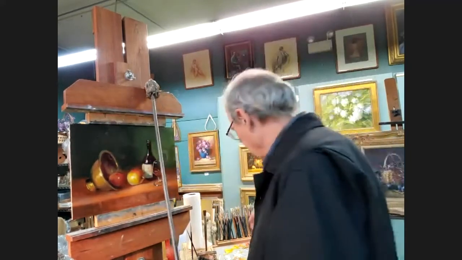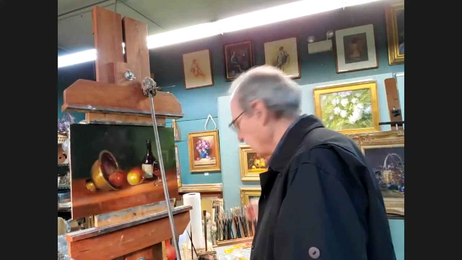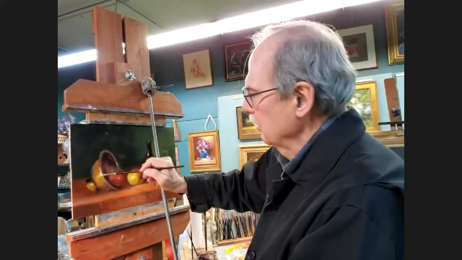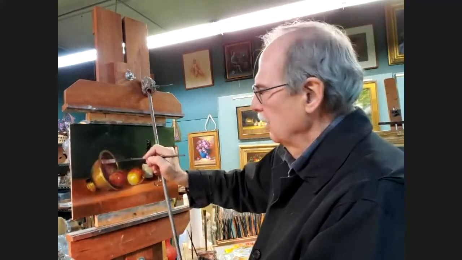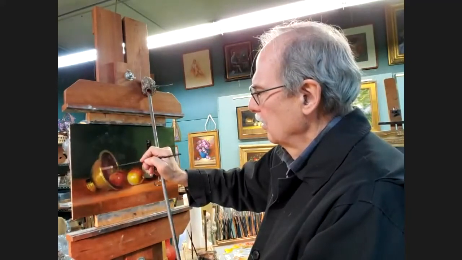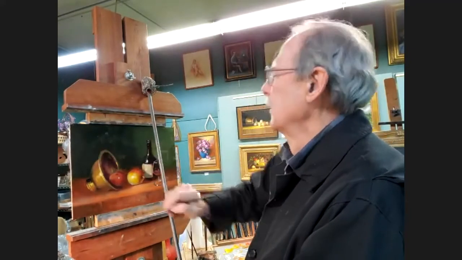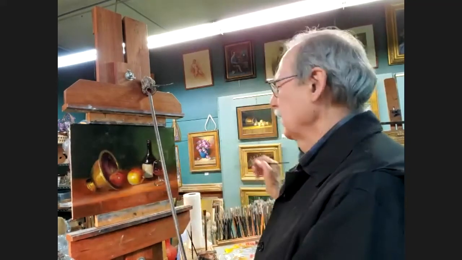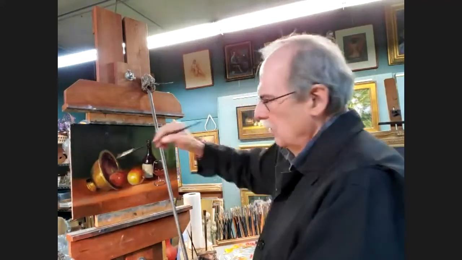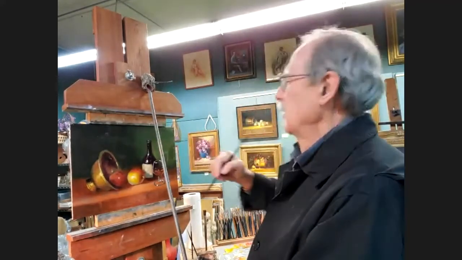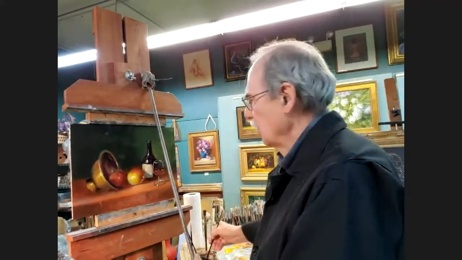I think the more you study an object, the more you see in it, but still, just don't overdo it. That's the key. Put a little highlight in there.